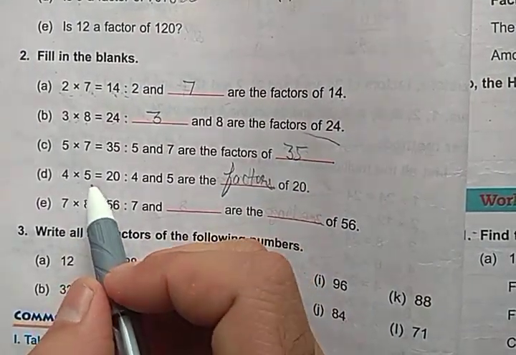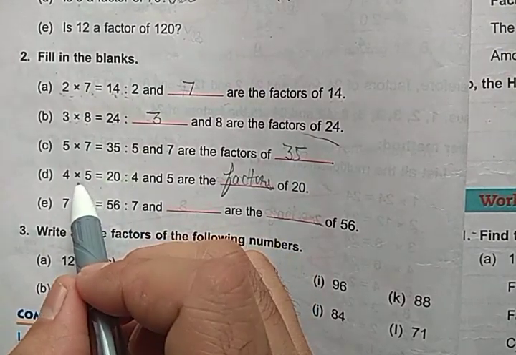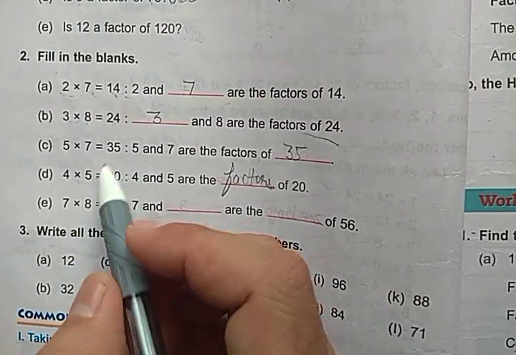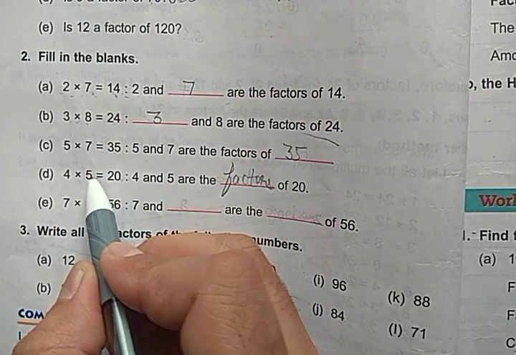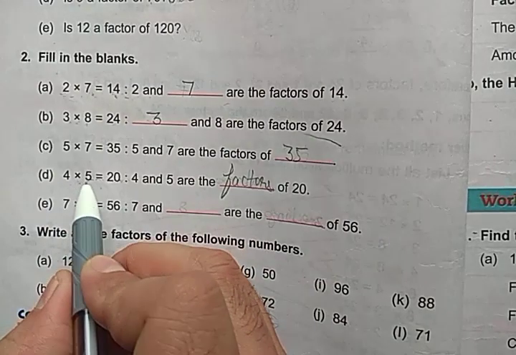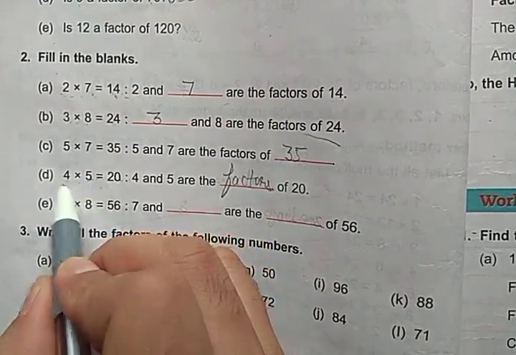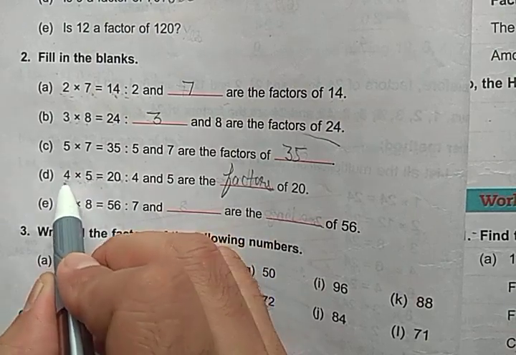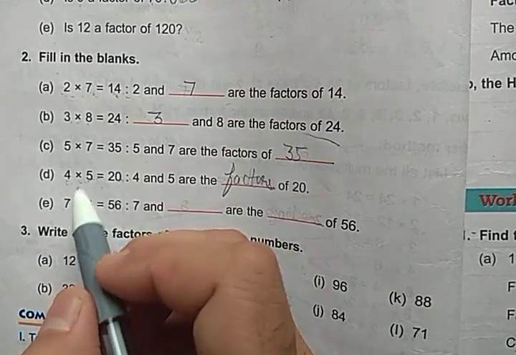We can make one more question from this. 20 is a dash of 4 and 5. 20 4 and 5 का क्या है? 20 is a multiple of 4 and 5. But 4 and 5 are factors of 20. That means जिनको मल्टीप्लाई कर रहे हैं नंबर्स को वो प्रोडक्ट के फैक्टर होते हैं और जो प्रोडक्ट होता है वो जो नंबर्स जिनको हम मल्टीप्लाई कर रहे हैं उनका मल्टीपल होता है.